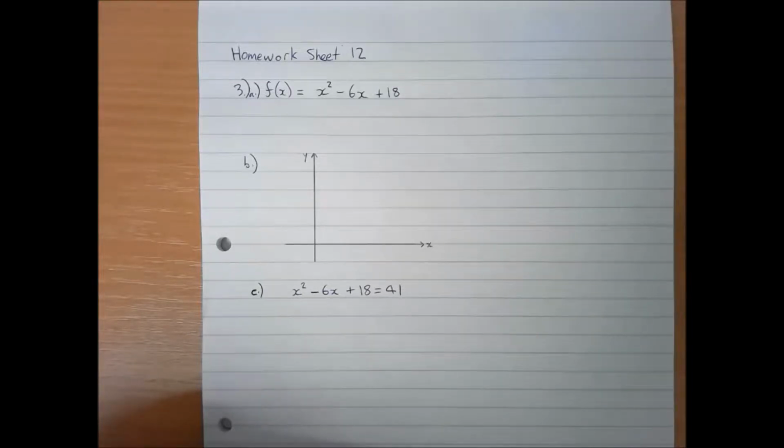Homework sheet 12, question 3. In part A, we're asked to express f(x) in the form (x - a)² + b, where a and b are integers. What this means is we need to complete the square on the equation that we're given.